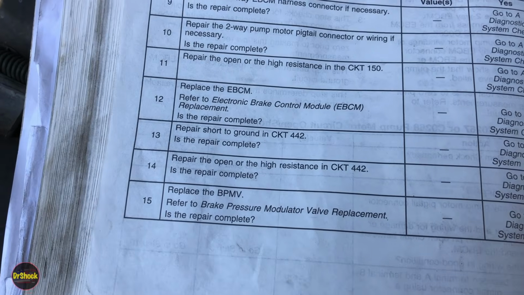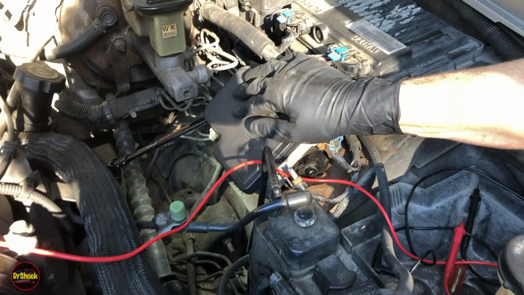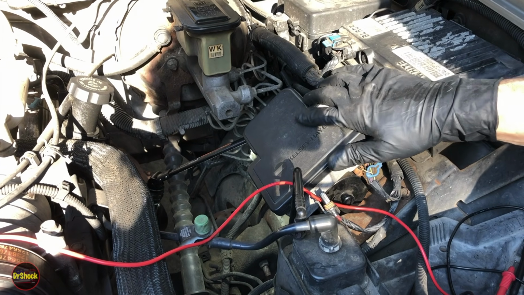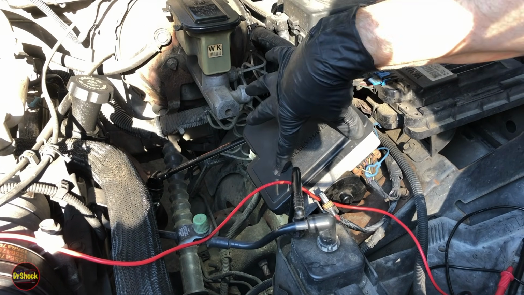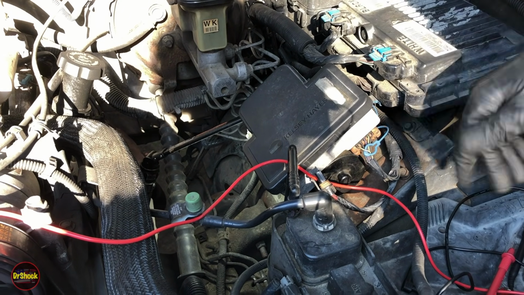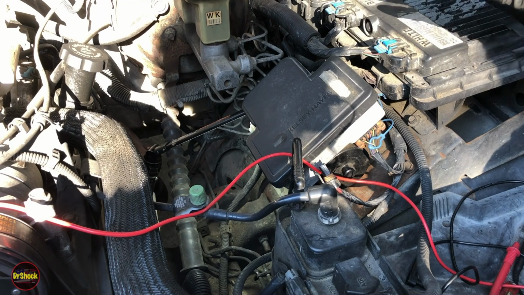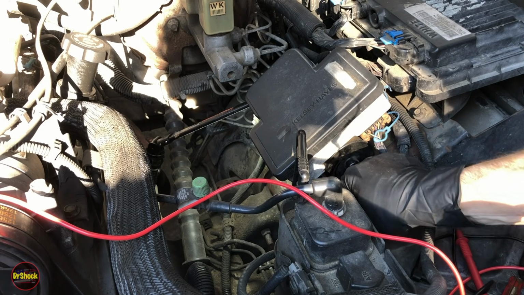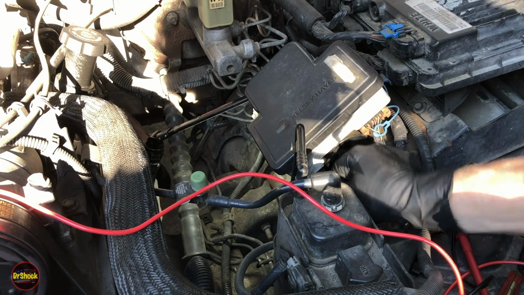So either way, we're pulling this electro-hydraulic braking unit. No matter what we do, we're pulling this. We would have either had to pull it to change the EBCM, or we would have had to pull it to change the BPMV anyway. So what we'll do is, now that we got a better resistance value, we'll go ahead and back the vehicle up and see if we're still getting the code, just to kind of complete the diagnostic check.